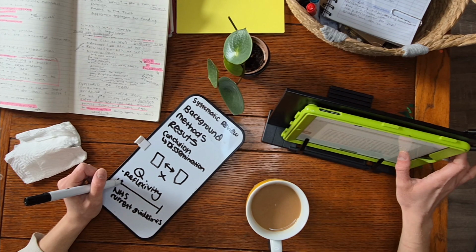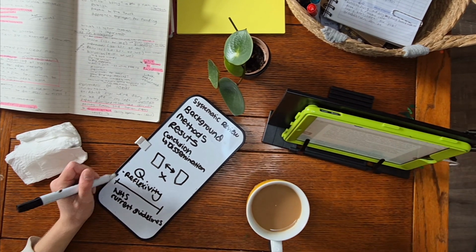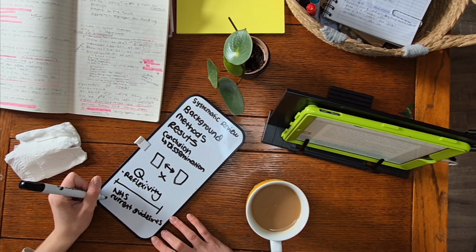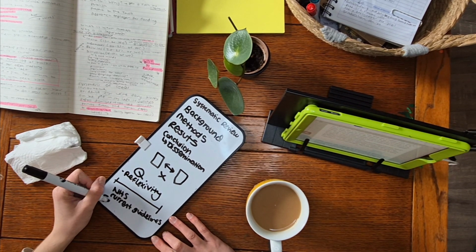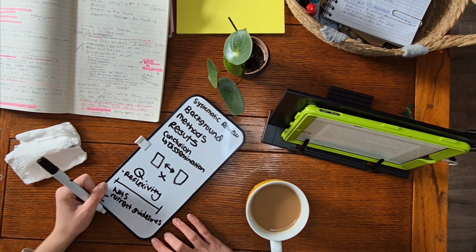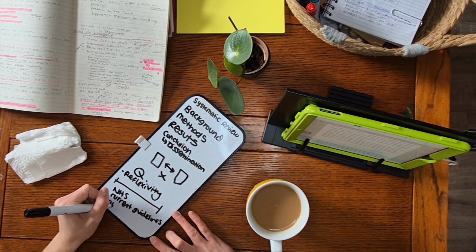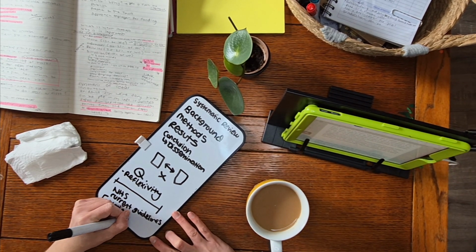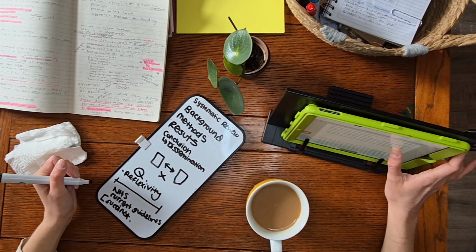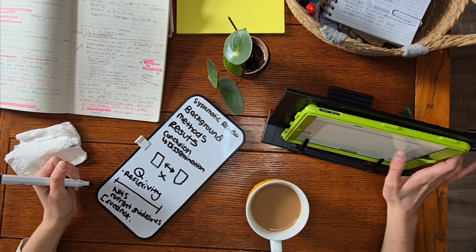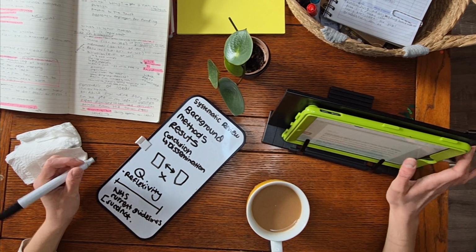At the end, you want to do the conclusion, the last paragraph, and keep it quite succinct. You don't want to just repeat everything you've just done. You want to be to the point about your findings within the systematic review.